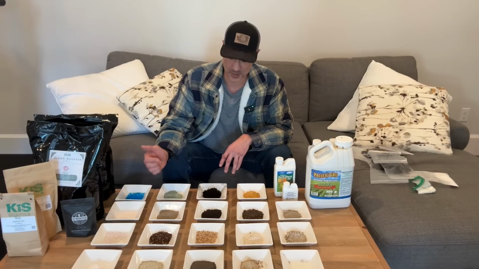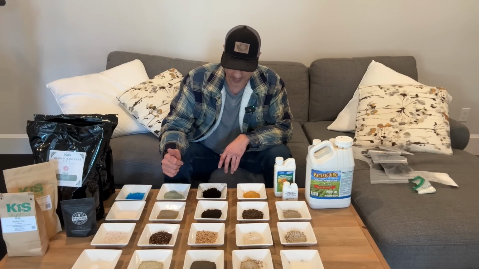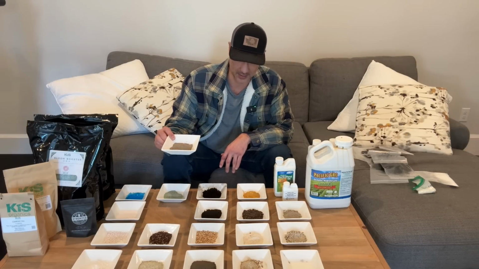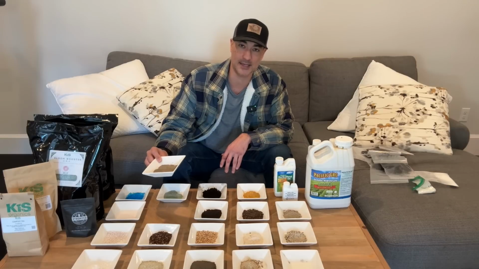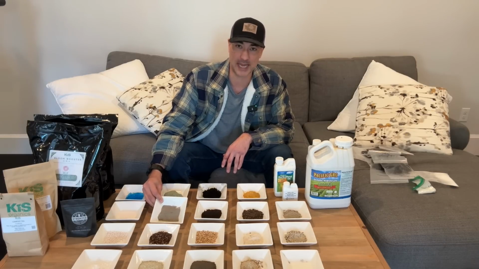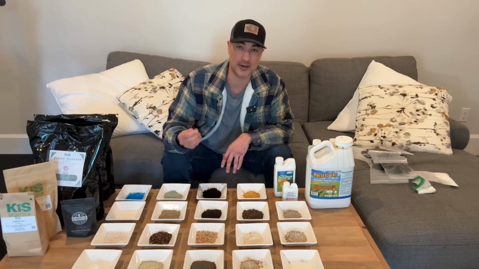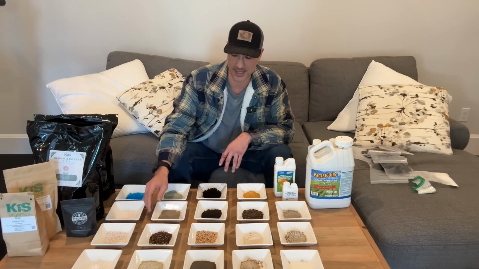So of the minerals and rock dust and things that you see here, I have glacial rock dust, which again, fine powder. Especially important, I think, with these rock dusts is the particle size and surface area in terms of how quickly microbes can break them down. So if you can get a much finer powder or a micronized version, it's going to be much more available than larger chunks or larger particulate size.